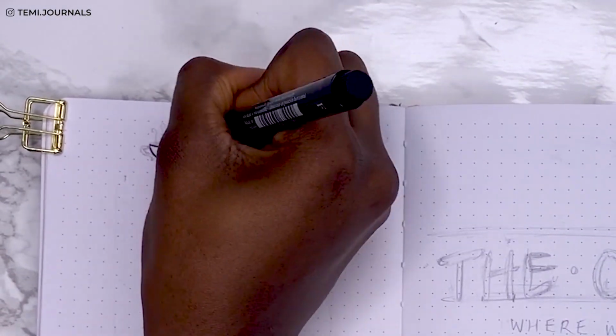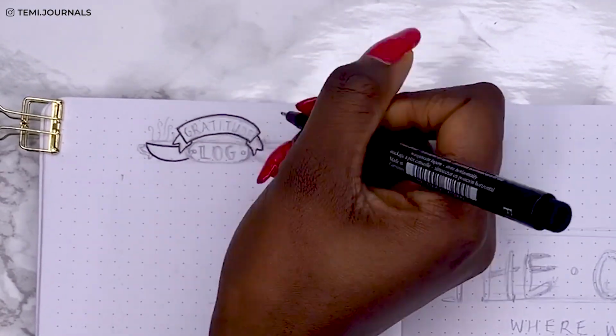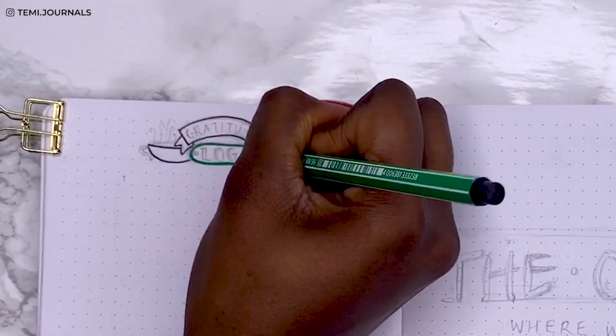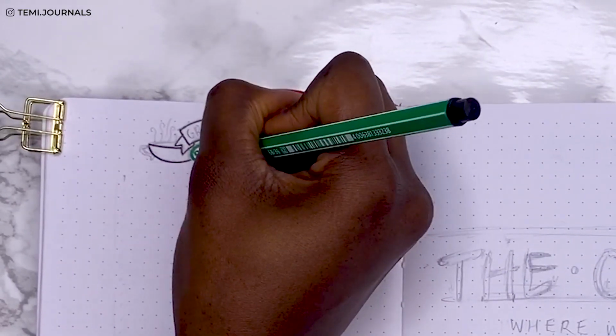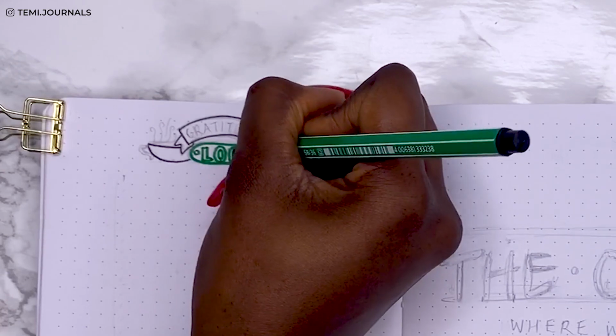Next, I've got my gratitude log. Some people call it one line a day, but I think it's so important to remain thankful, to think about at least one thing that I'm thankful for in a day, and I just list it here throughout the month.